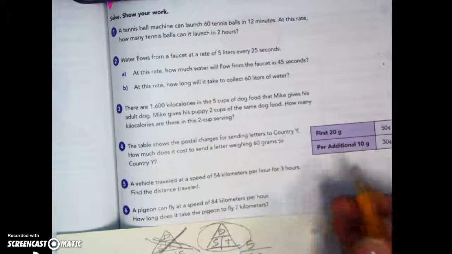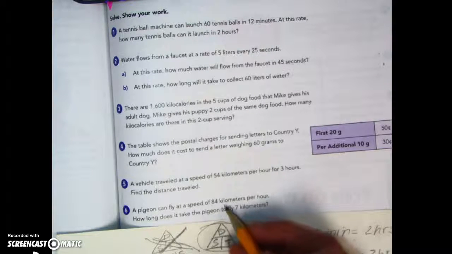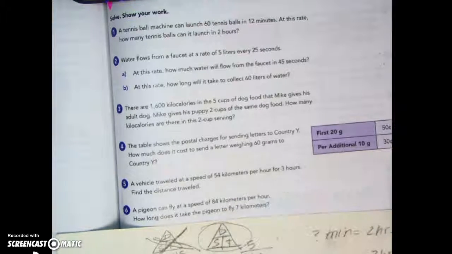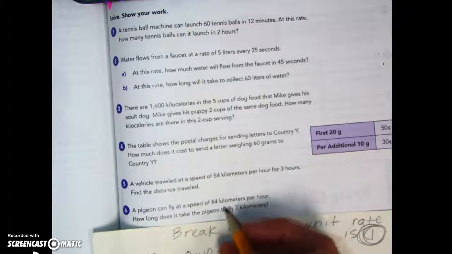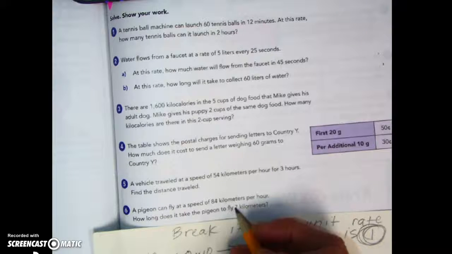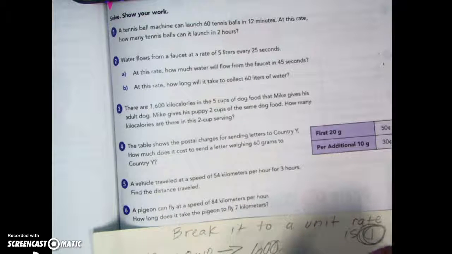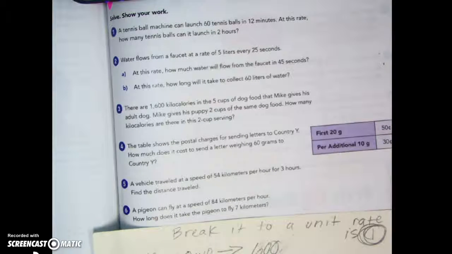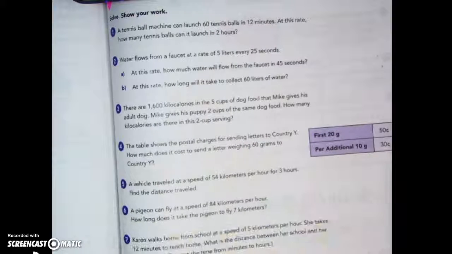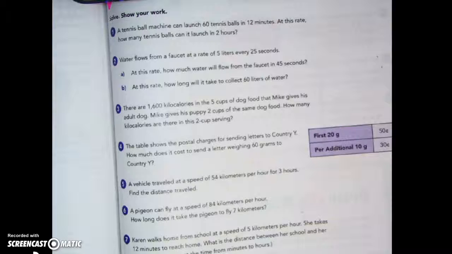So you need to figure out, well, I need to break it down to 1 unit rate, and then if I use my fraction model, I break it down to 1 unit rate and then figure out what I can do to get it to 7. So you would have to use your bar model or your fraction to break it down to 1 unit rate, and then see what you could do to get it to kilometers. So hopefully that helps. Numbers 1 through 7 is what you're doing.